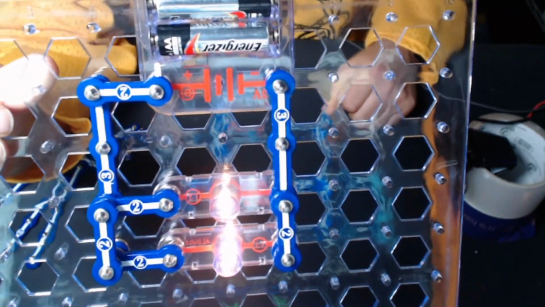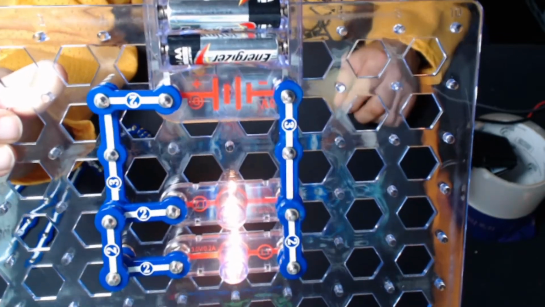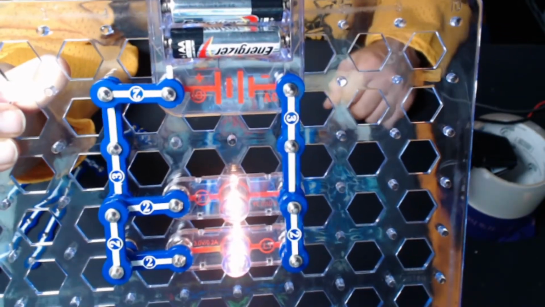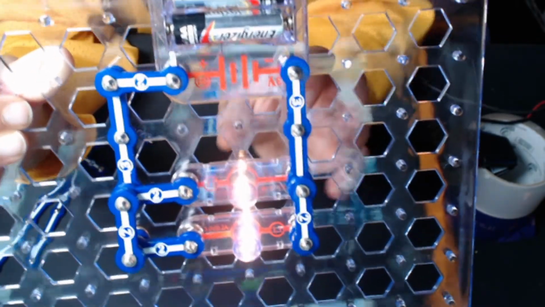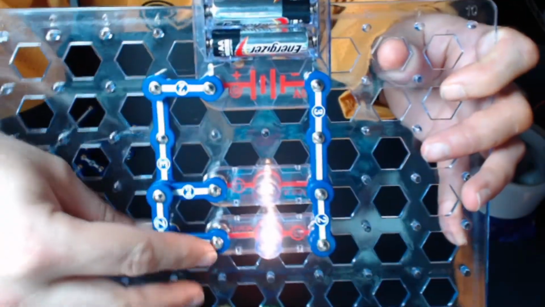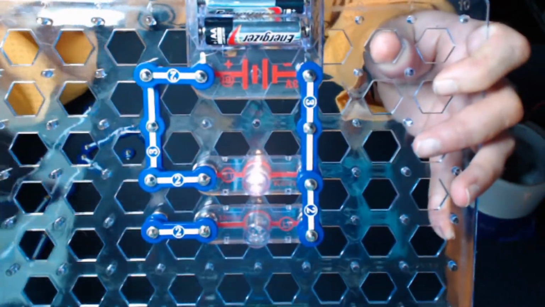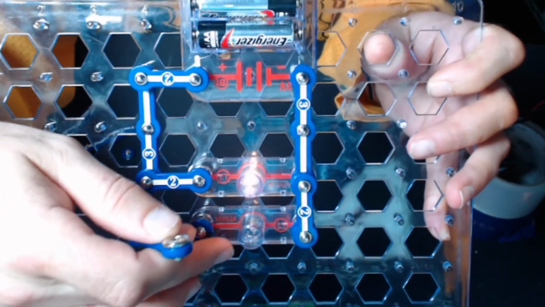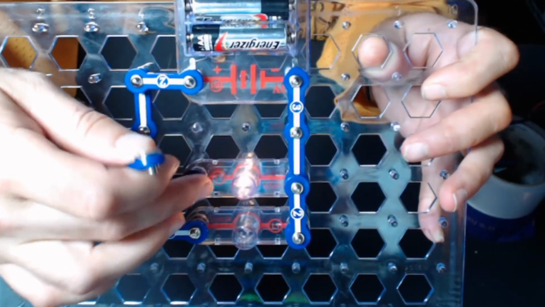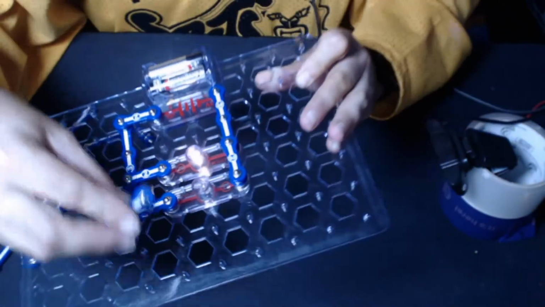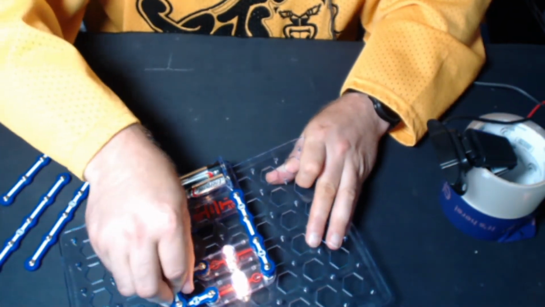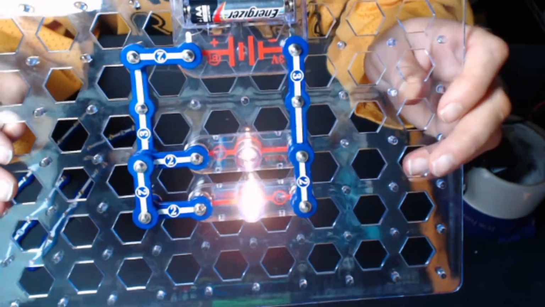As you can see, both bulbs are equally bright, but they do function independently from one another. And just to display that, if I disconnect this piece here, that one light bulb down here goes out, but this one remains lit up. So if I reconnect that, you can see that both light bulbs are lit up.